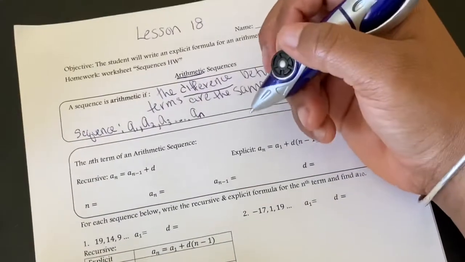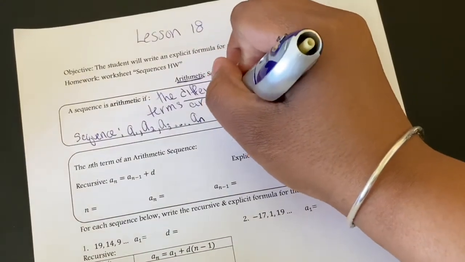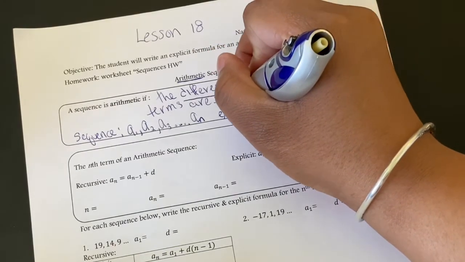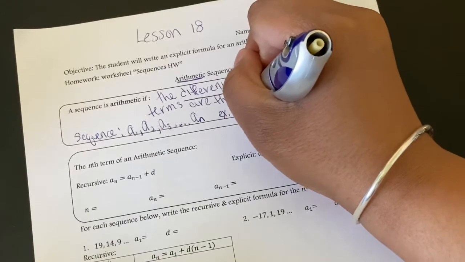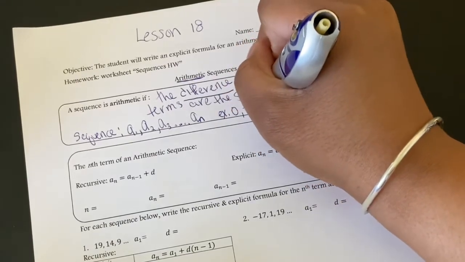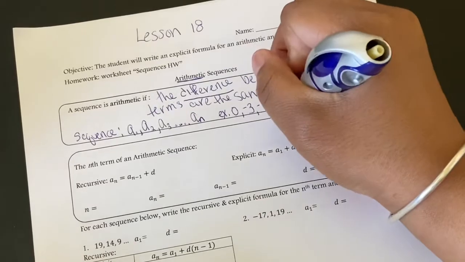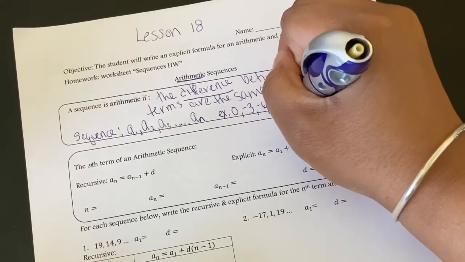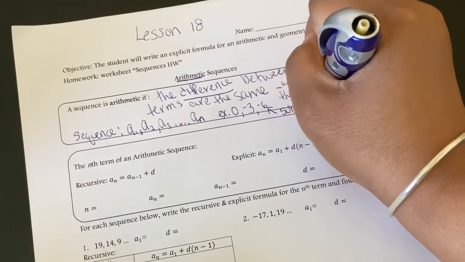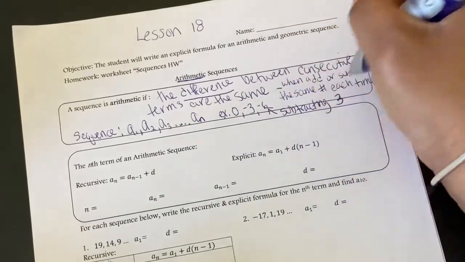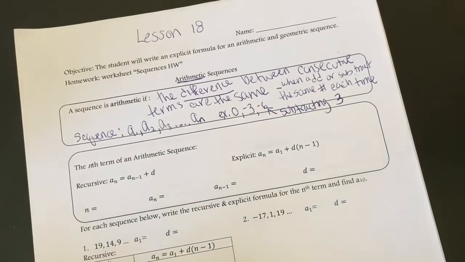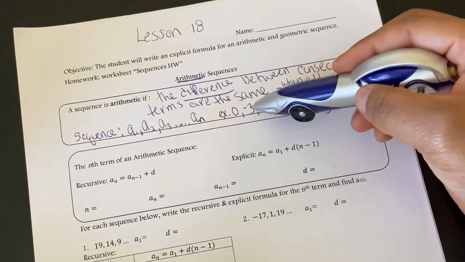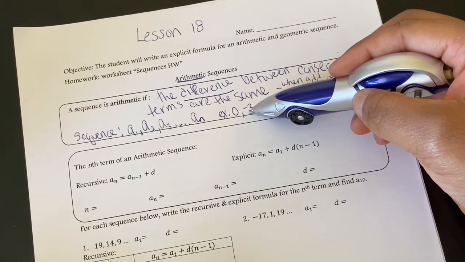So let me actually give you a different example. If my first term is 0, my next term is -3, my next term is -6, okay? Each time you're subtracting 3. So the difference between 0 and -3 is -3, or subtracting 3.